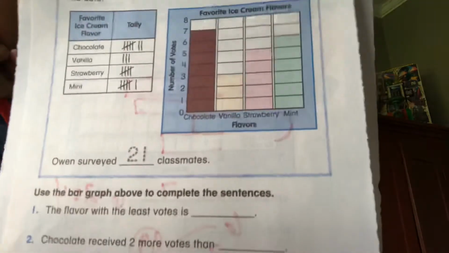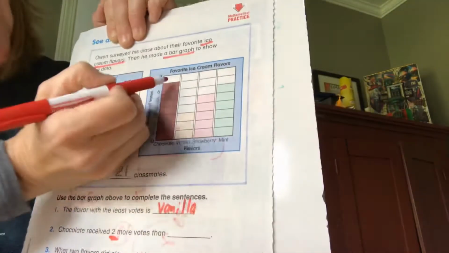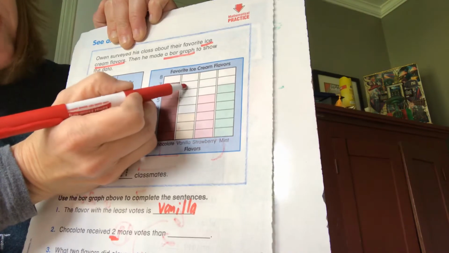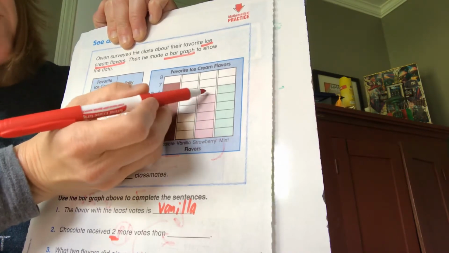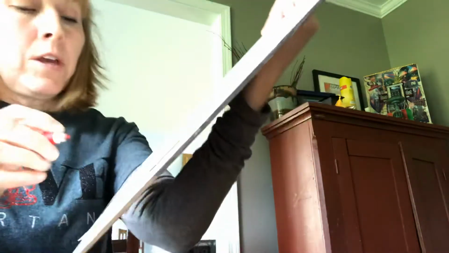The flavor the least is what? Yep, vanilla. V-A-N-I-L-L-A. Chocolate received 2 more votes than what? So chocolate is right here. It has 1, 2 more than strawberry. S-T-R-A-W-B-E-R-R-Y.